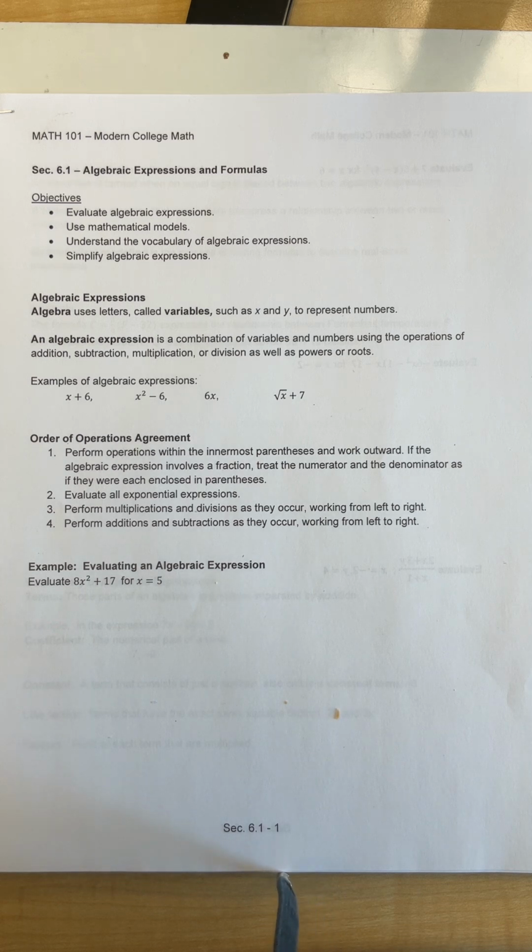Also, remember when you're doing your homework assignments, you can always ask for a similar question, and that will also help your grade in the long run. Today we're going to talk about 6.1, so let's go ahead and get started. We're going to talk about algebraic expressions and formulas.